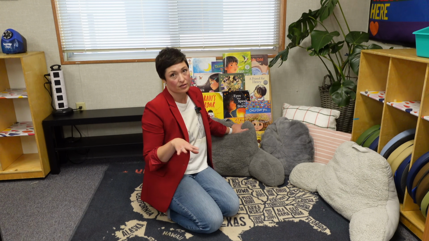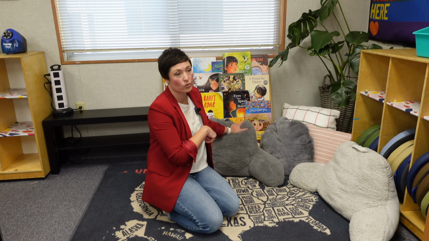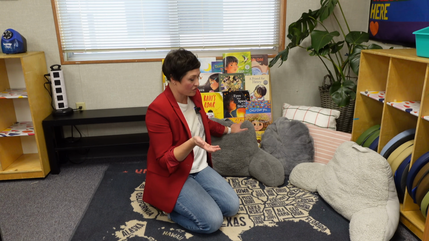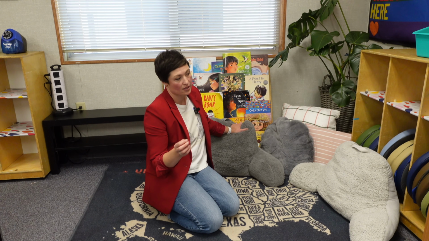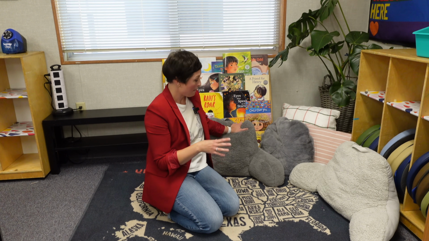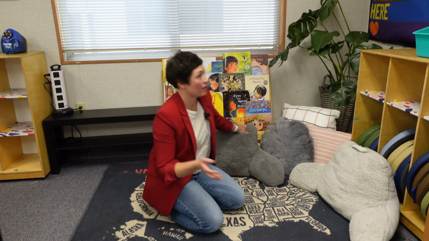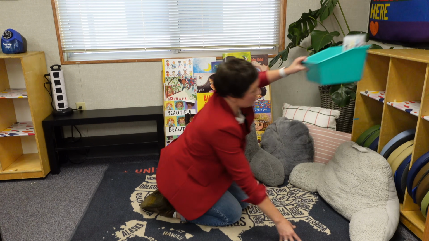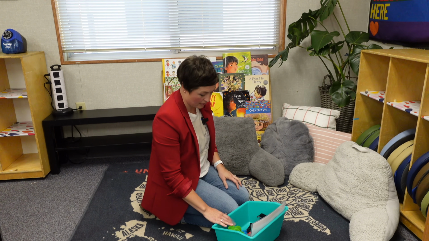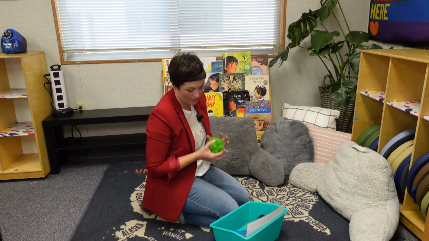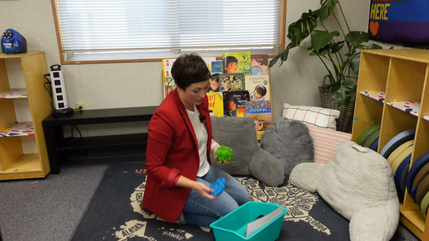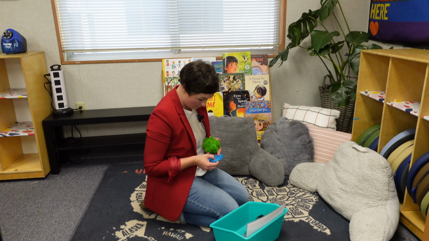Cozy corner is also a good spot if a kid is working on self-regulation. They can come here by choice. They have to ask though. So it's one of the few spots where the kids can't just rush and go sit, but I found it works really well. I have some fidgets or whatever it might be that sometimes might help a kid with self-regulating behaviors.